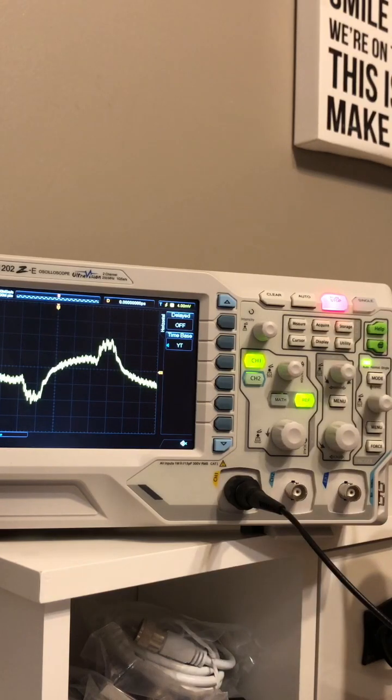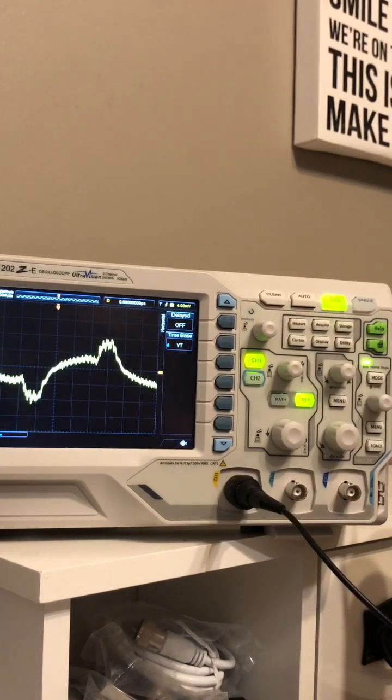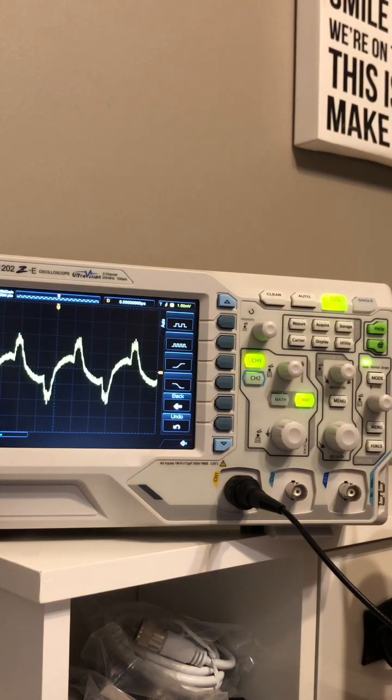Okay. I don't know when my run stop turned to red. Okay. I did not like that.